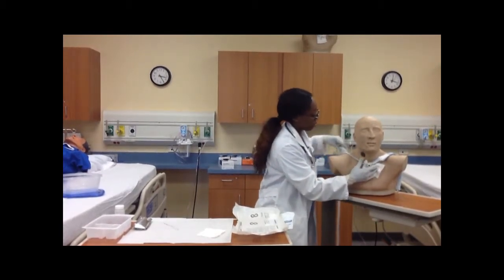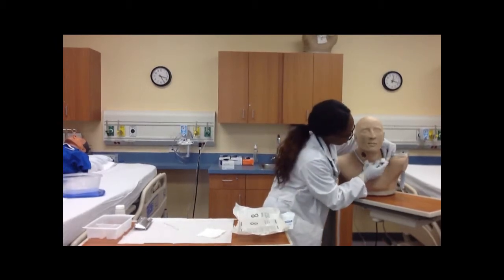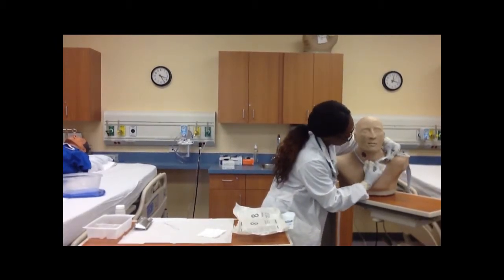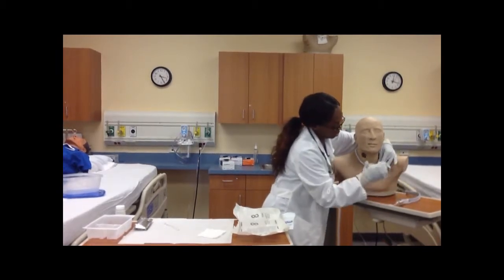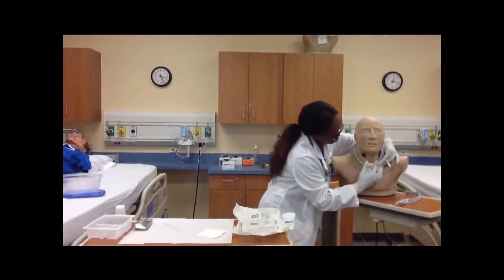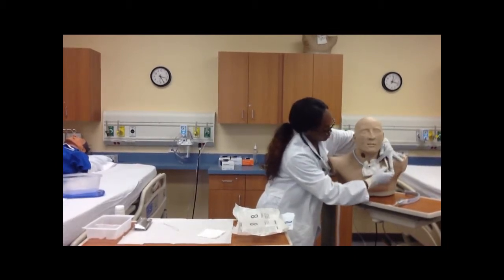And I just bring it around the patient's neck. I can remove this portion of it. Place the old necktie here. Wrap it around this side.